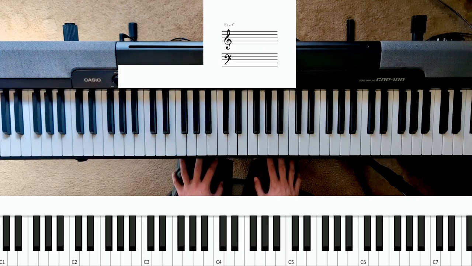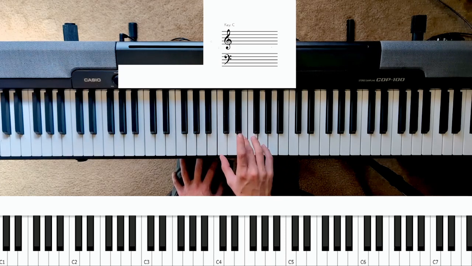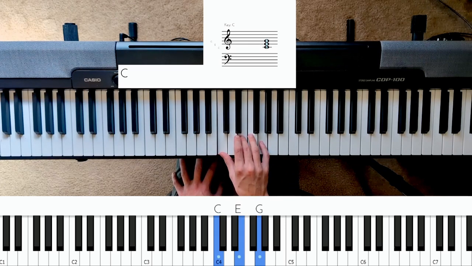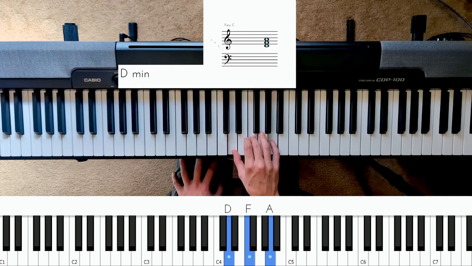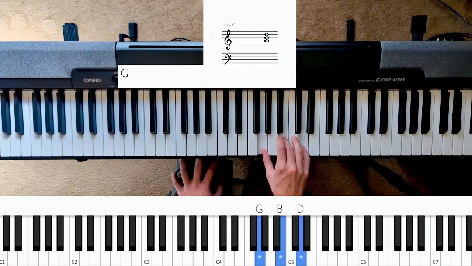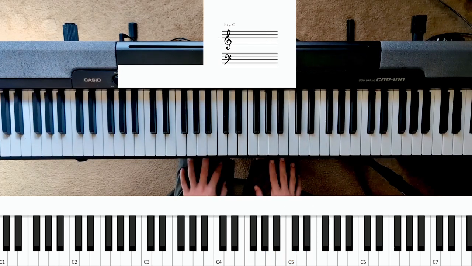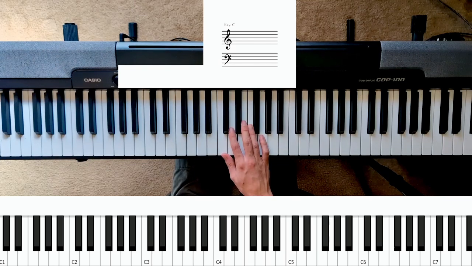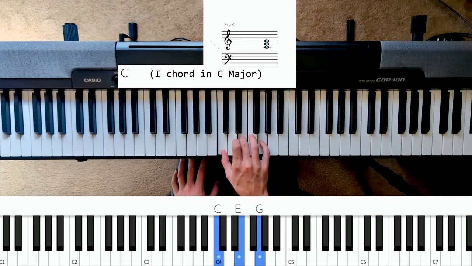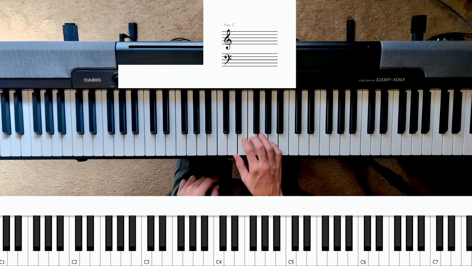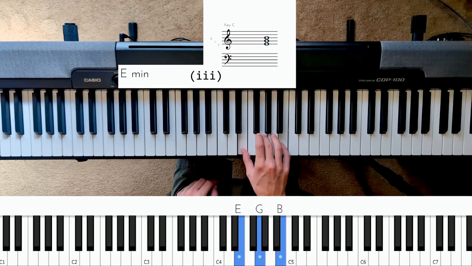Now, using the 7 different notes of the C major scale, there's 7 different triads we can build. So let's take this shape, and we're just going to move it up step by step. And there we have all 7 of the chords that belong to the key of C major. These chords are often referred to by a number, usually written as a Roman numeral. So the first chord would be the 1 chord, because it starts on the first note of the scale, then the 2 chord, 3, and so on.